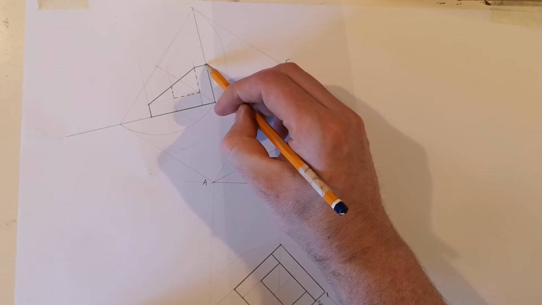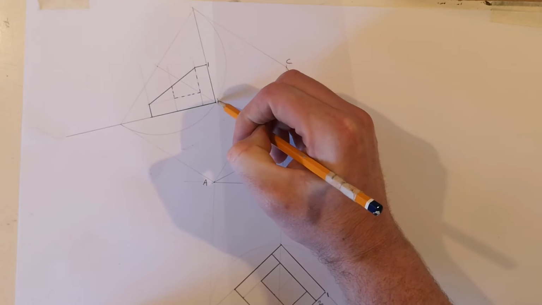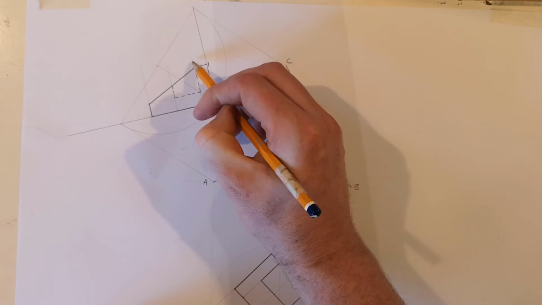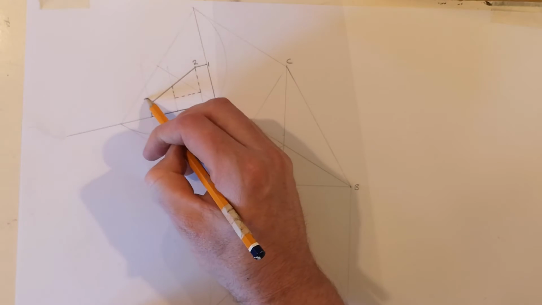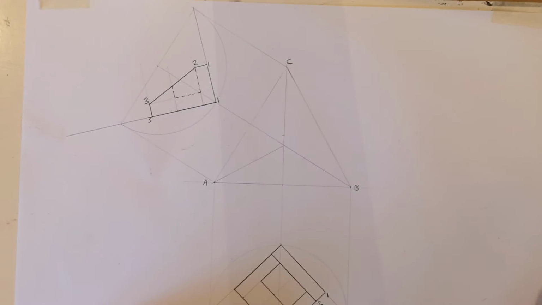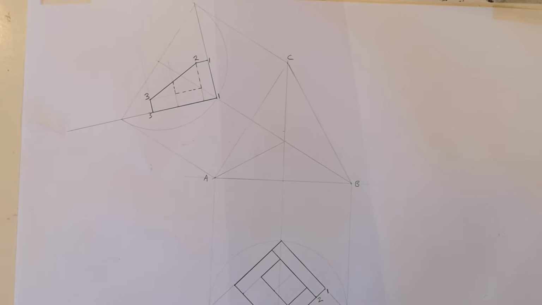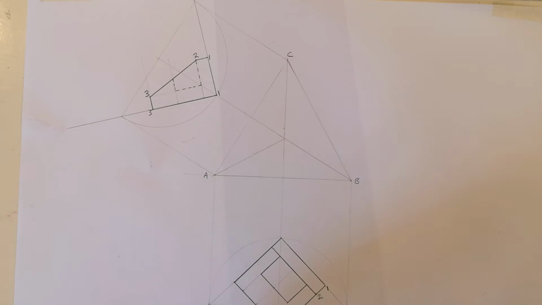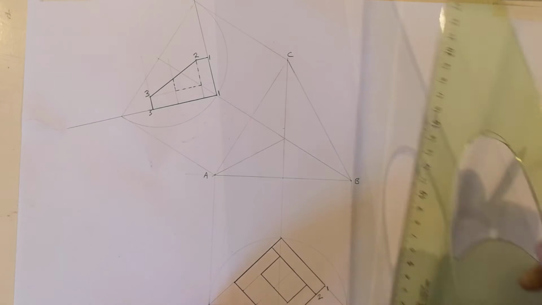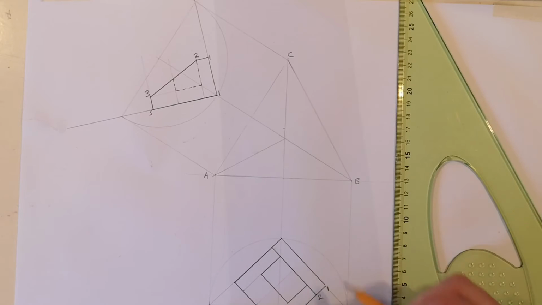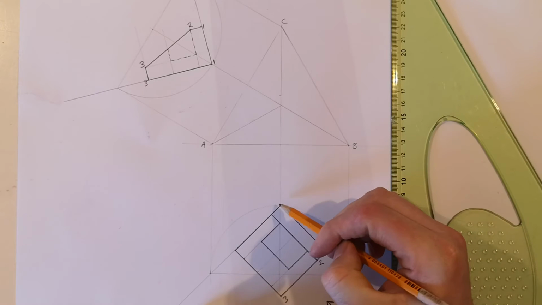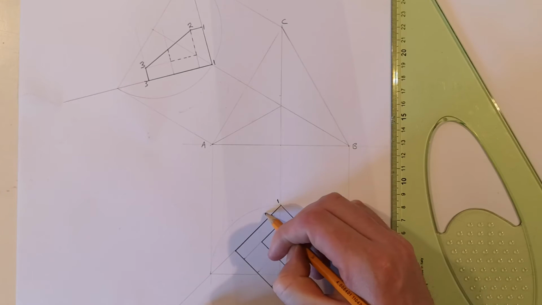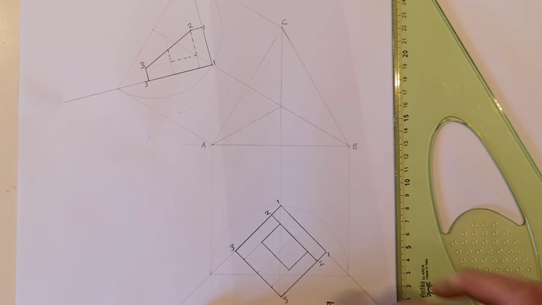On the right hand side, here and here, they're both number 1. Number 2 is here, and this here is 3, and this here is 3 as well. So 3 and 3, 2 and 1 and 1. It's very simple, same as yesterday. Now using our set square, I'm going to bring all these straight up first of all, my 1, 2, 3. Sorry, I forgot to label. 1 here, 2 here, 3 here, same as on this side.